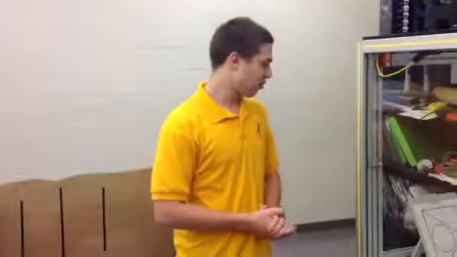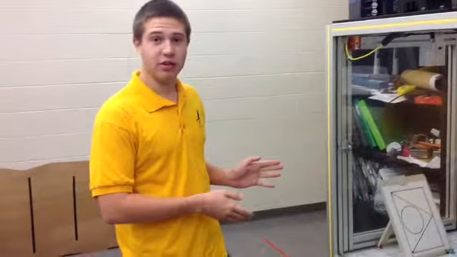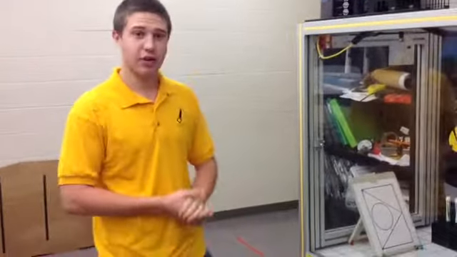Alright, now that we have ensured that the 45-degree angle is good by stepping through it, we're going to try running it on auto at 75%.